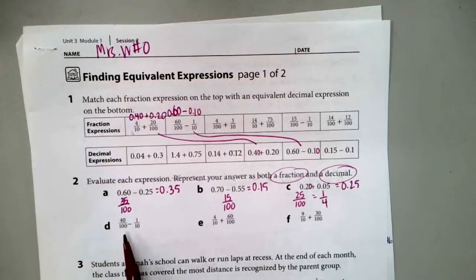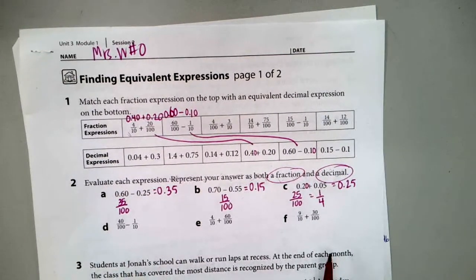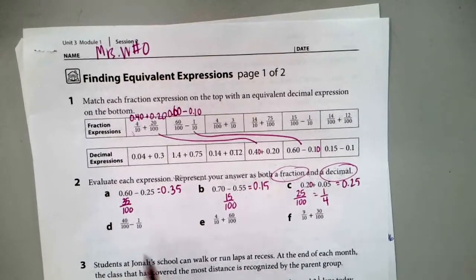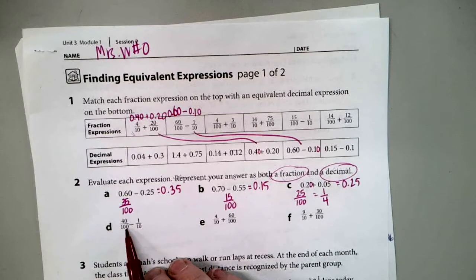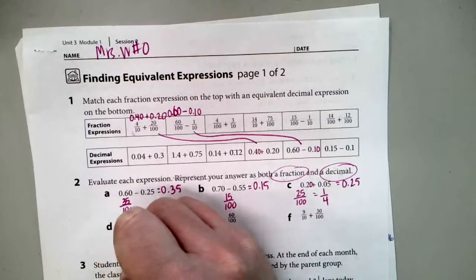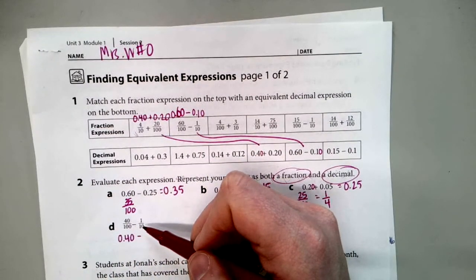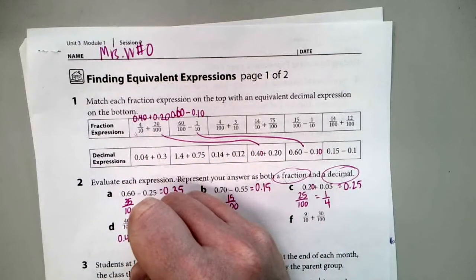Okay, now we're going to switch our thinking in the bottom row. We're going to solve with fractions, and we're going to figure out how we would write it with money. Okay, so 40/100. Let's think about what that would be for money. That would be 40 cents. Minus 1/10. What would that be for money? Be like having 10 cents.